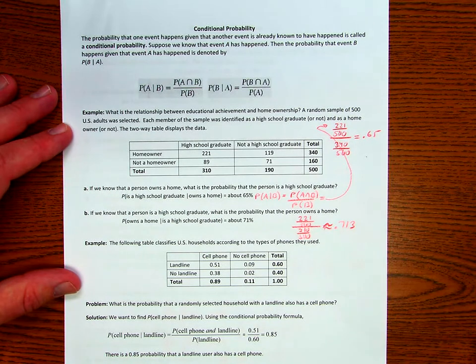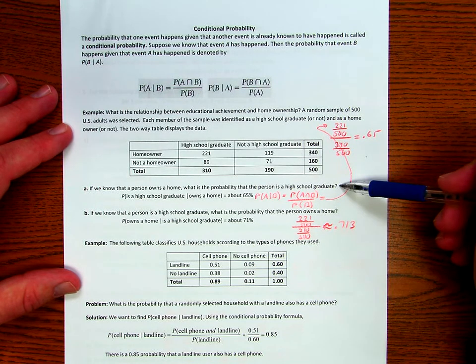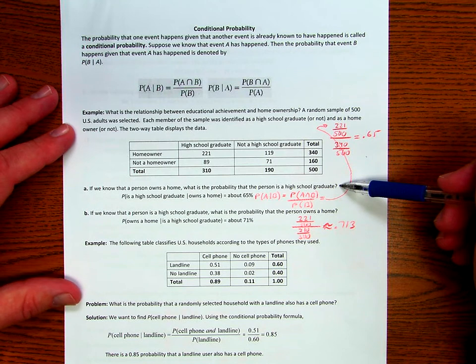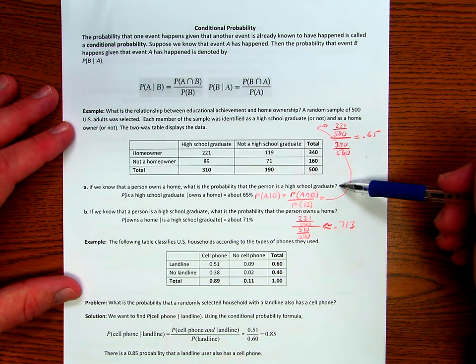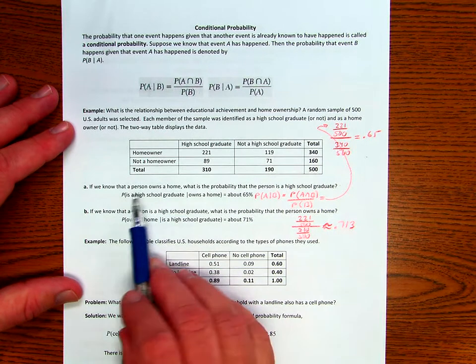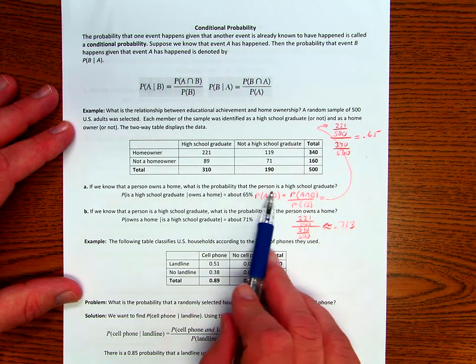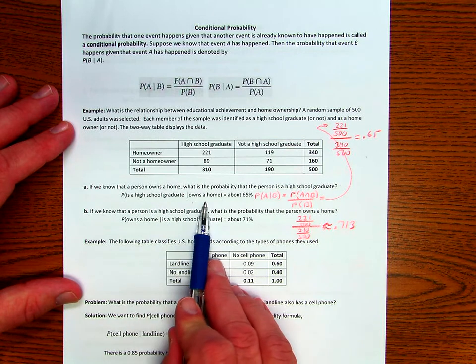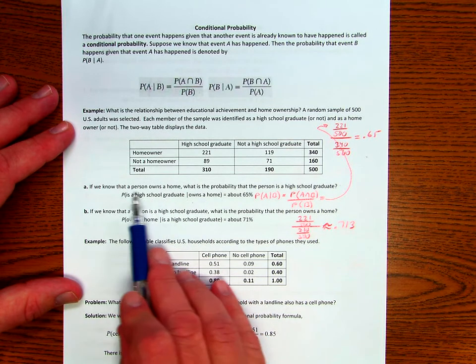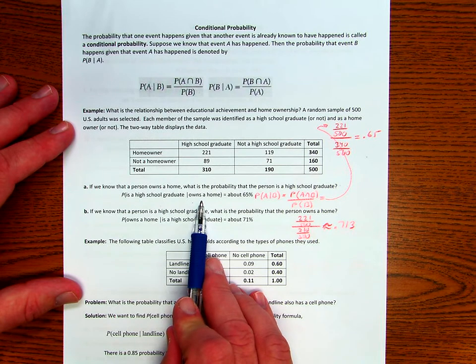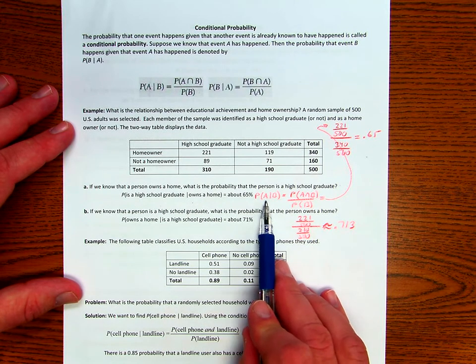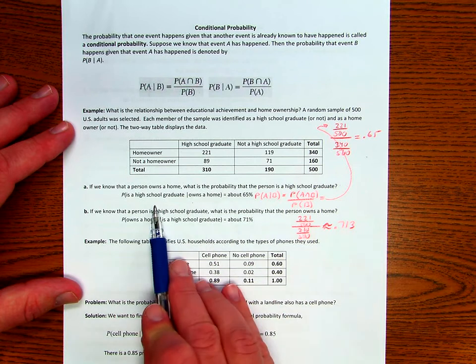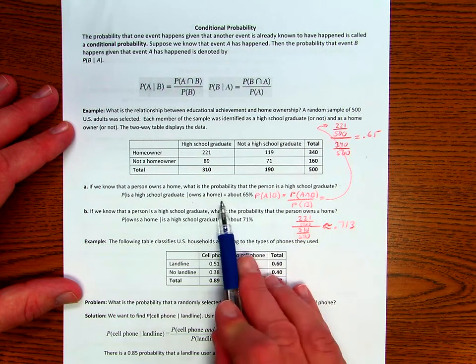Question A. If we know that a person owns a home, what is the probability that the person is a high school graduate? Now, we've answered that question before using a somewhat common sense two-way table approach, but now we're going to do it with a formula-driven approach. Translating, it's the probability that they're a high school graduate given that they own a home. If we know they own a home, that's the given. So the formula is probability of A given B. A is high school graduate, B is own a home.